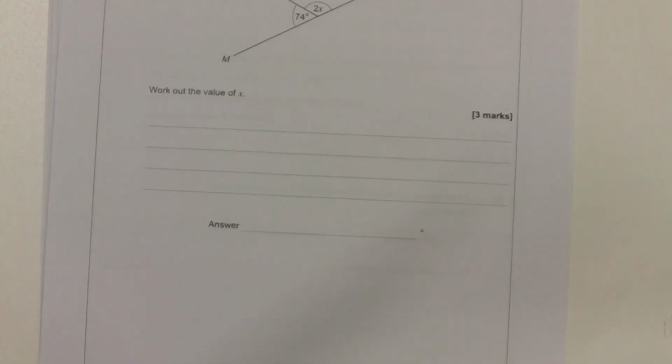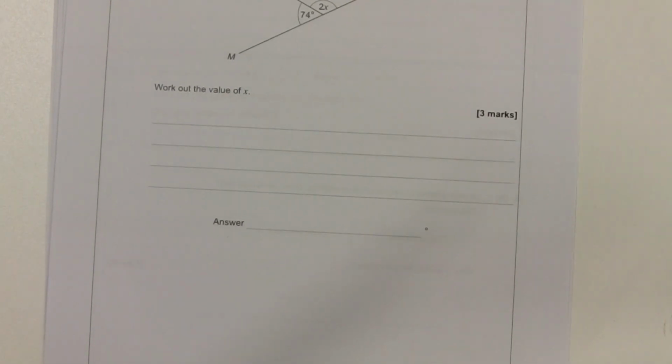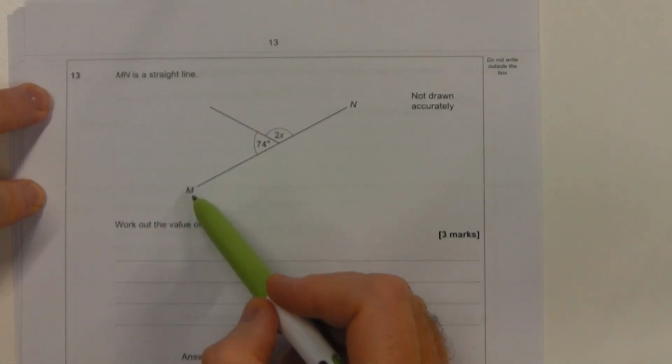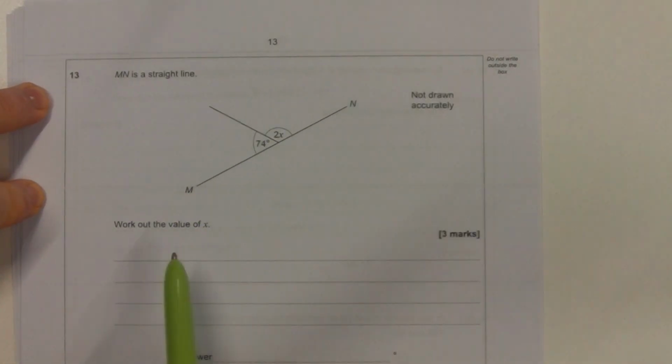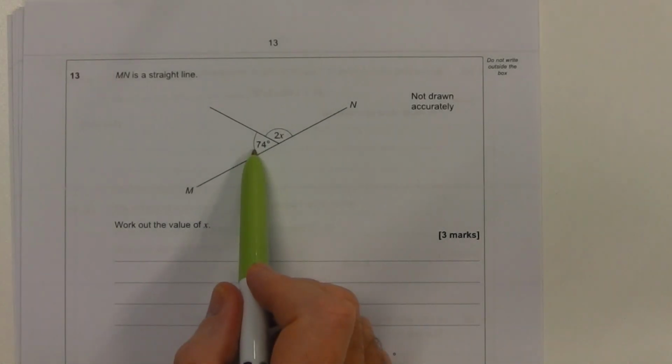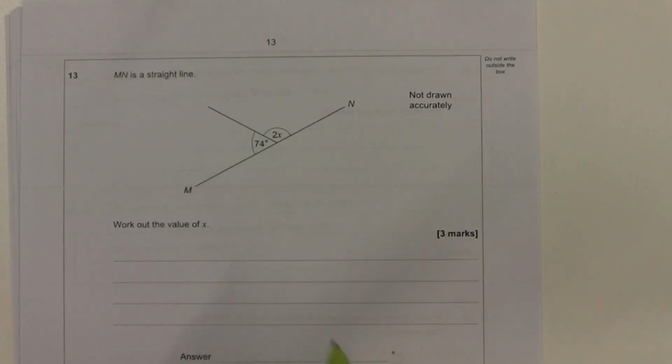And that brings us on to question 13. So, question 13, we're told that MN is a straight line, so we know that this is a straight line, and we need to work out the value of x, okay? Now, because we're given that, we don't need a protractor.